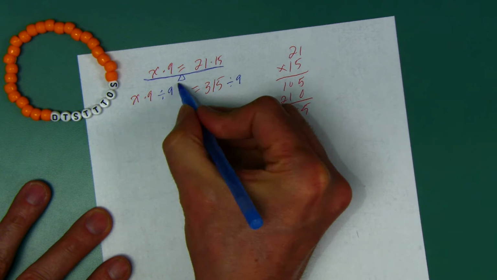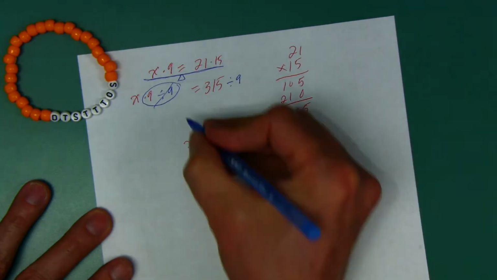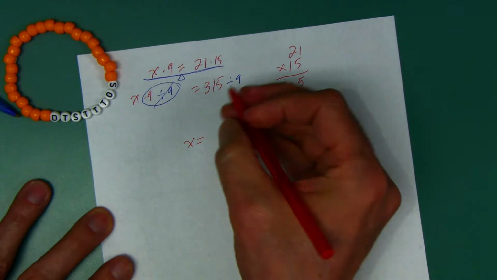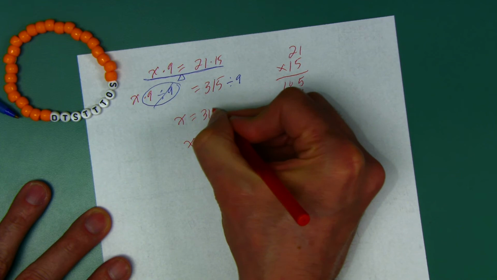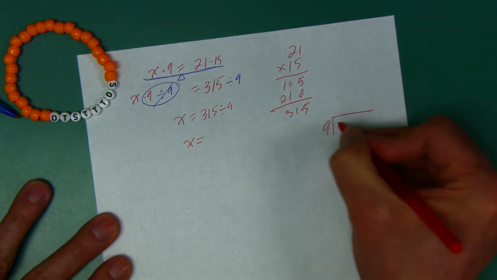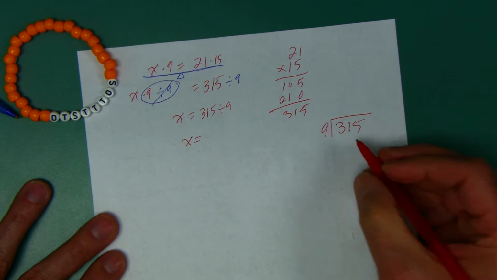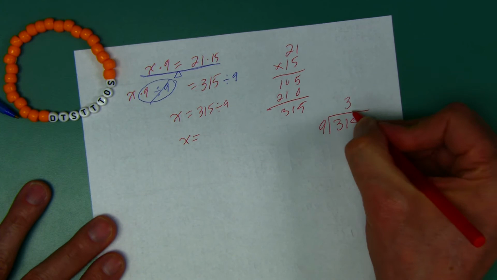Okay, now times 9 divided by 9, they cancel each other out because they're opposites. So I have x equals 315 divided by 9. Let's go do some long division, all right? 9 will not fit into 3. It fits into 30 3 times.